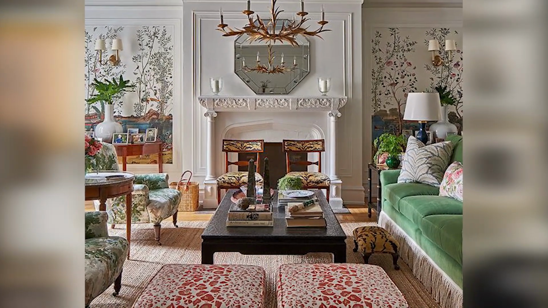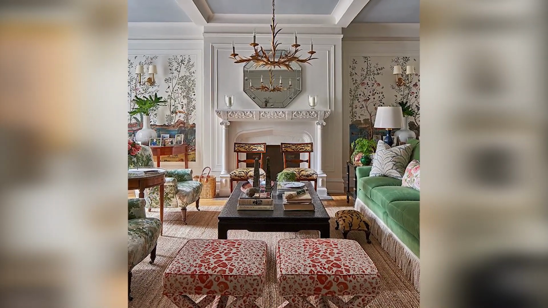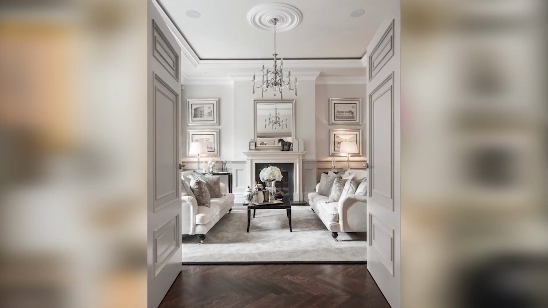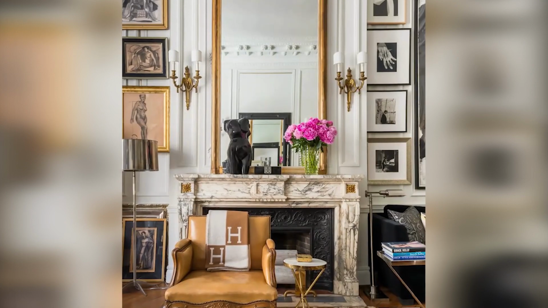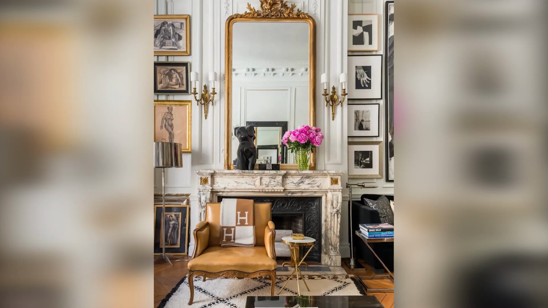Rooted in centuries of history, this design approach seamlessly blends classic elements with a cozy, inviting ambiance that has captivated hearts around the world. Here are some key principles to consider when designing a traditional English interior.